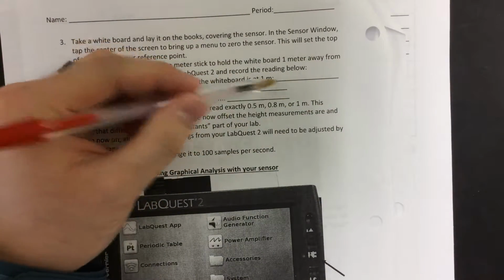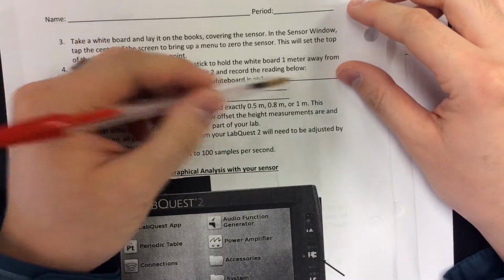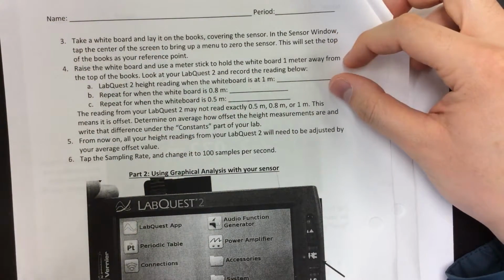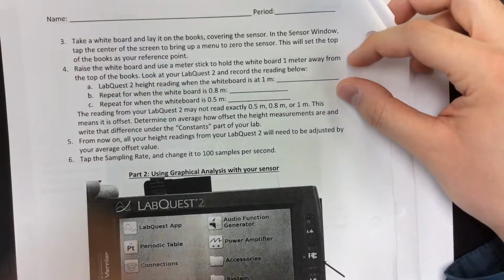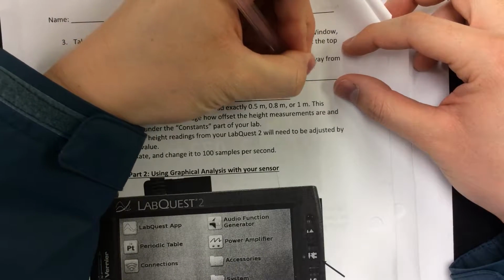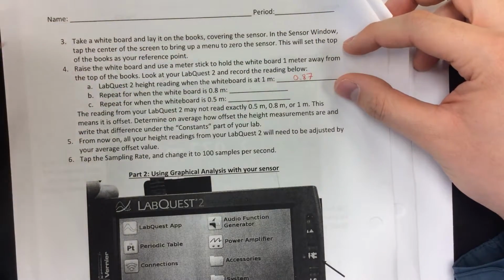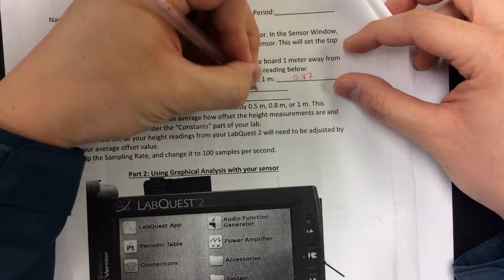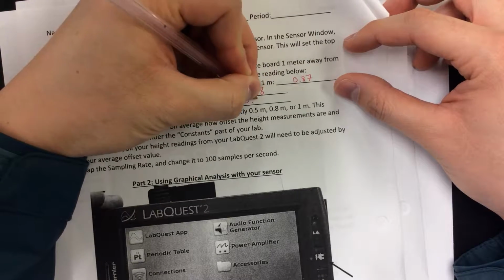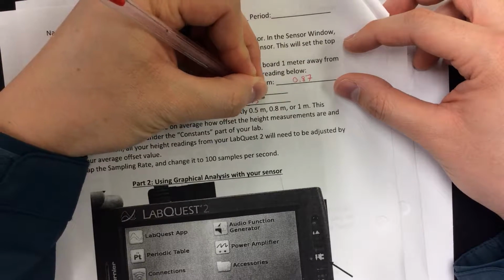So when we do it over a couple positions, we then average it out and get an average offset. Generally speaking, this is what I got from my data. I got something like 0.87, and this was 0.68, and this one was maybe about 0.37 or so.